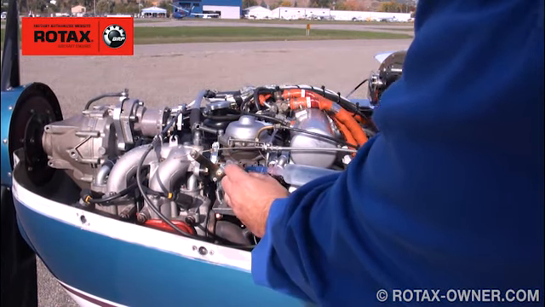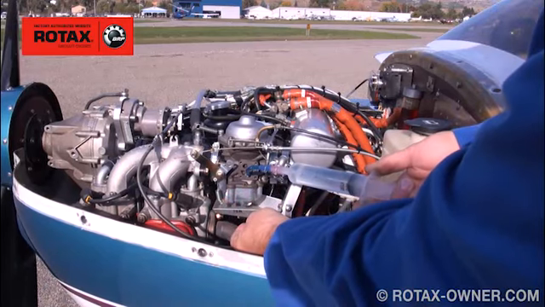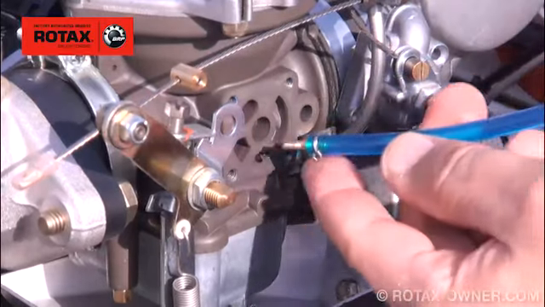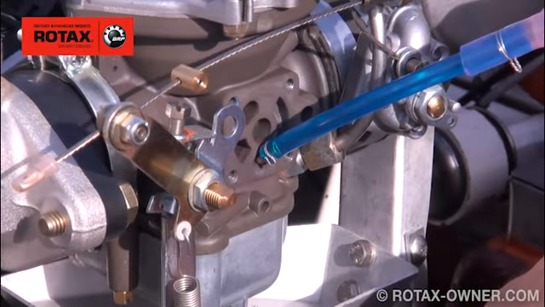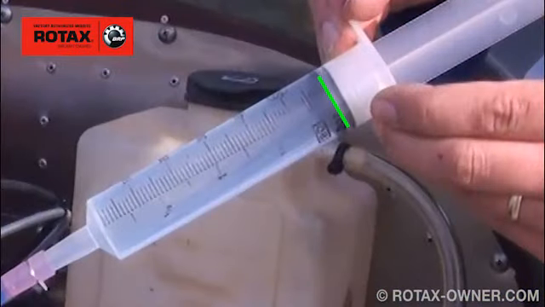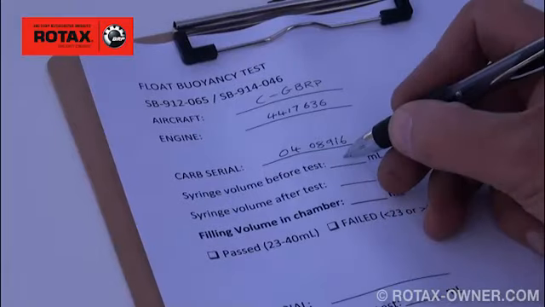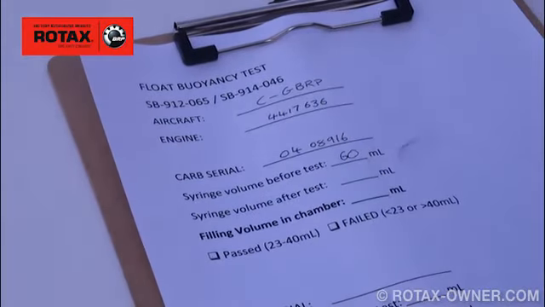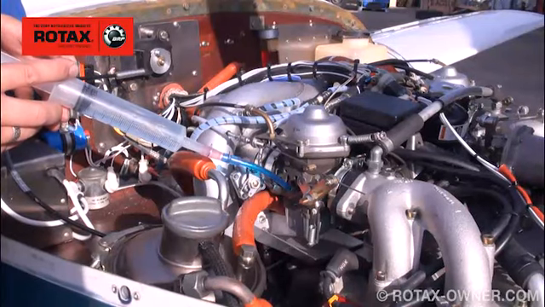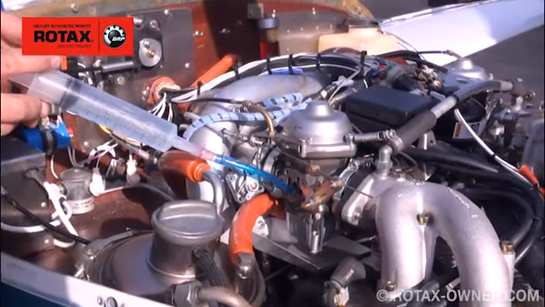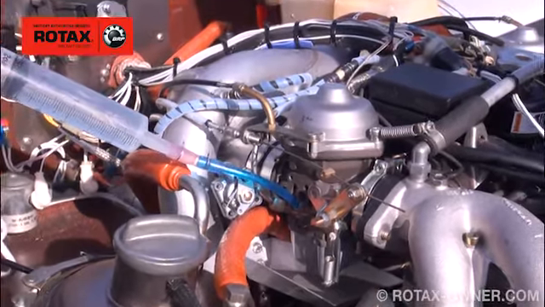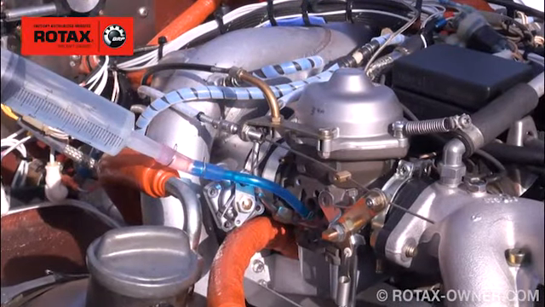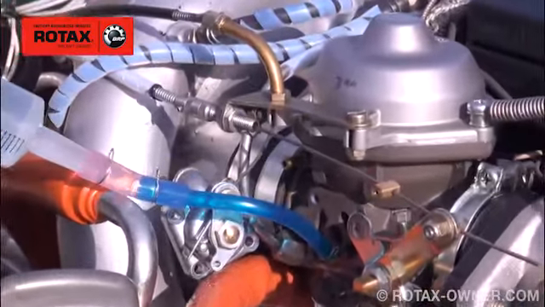Insert the adapter in the lower bore of the rotary valve. Ensure a firm fit. Record the starting volume of the fuel in the syringe before the filling operation. Fill the float chamber until the fuel just starts to leak from the carb venting overflow nipple. The filling process should take about 5 seconds.